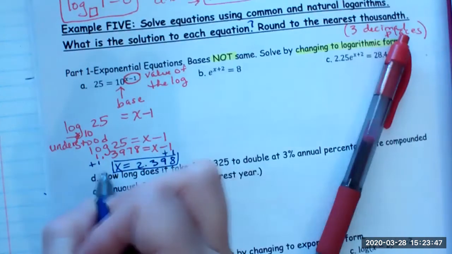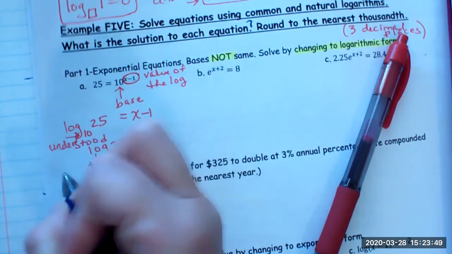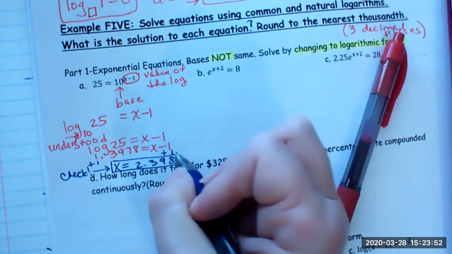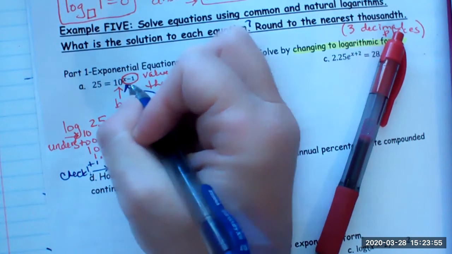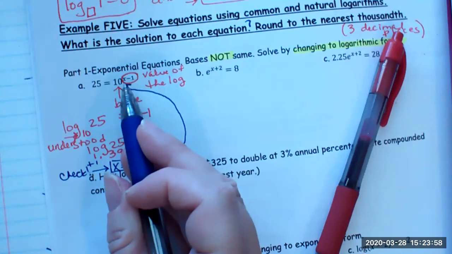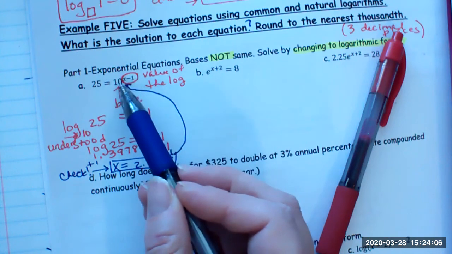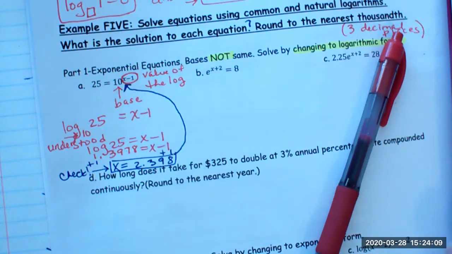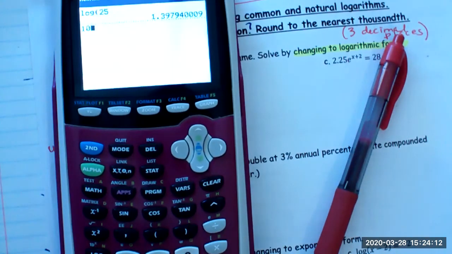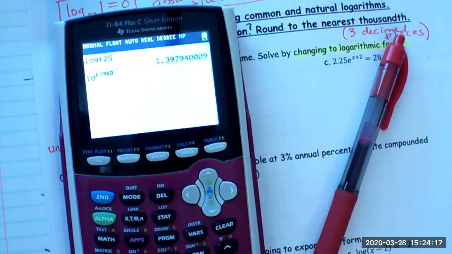Now, when you're first doing these, be sure to check. The easiest way to check is to put this right back up here. You put that in your calculator: 2.398 minus 1 will give you 1.398. If you put in your calculator 10 to the 1.398, let's see what we get. Hit enter, and you can see I get just about 25. Again, I rounded, so it's not exact, but I know I got the correct answer.